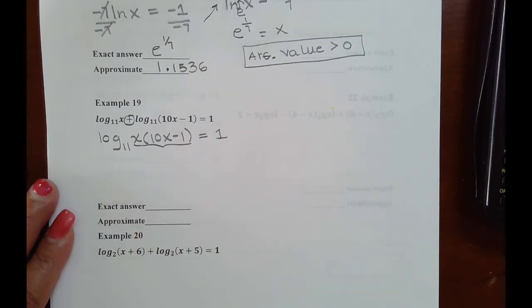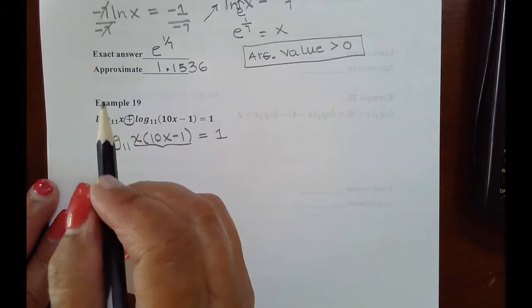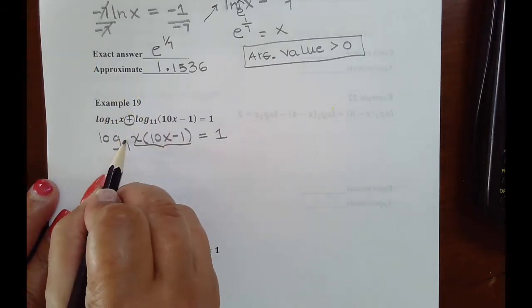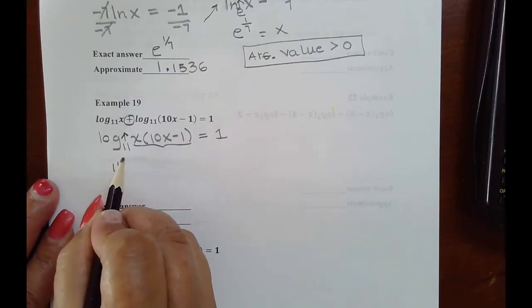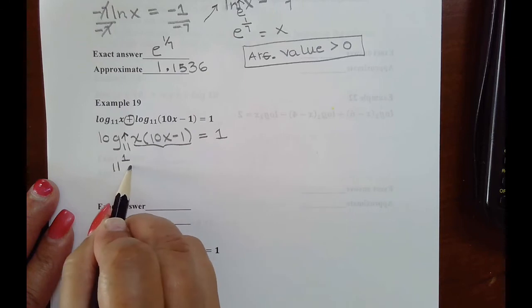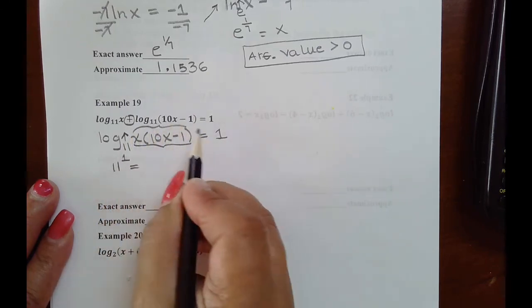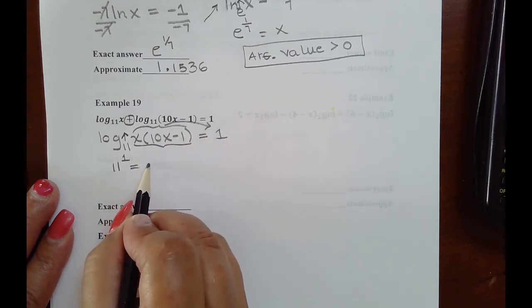Okay, if you want to put this in exponential form, just like we've done all the way up through example 18, I believe it was 13 through 18 so far, I'm going to raise up that base, go grab the value on the other side, and then this entire argument jumps over in the place of that value that you just used as the exponent.